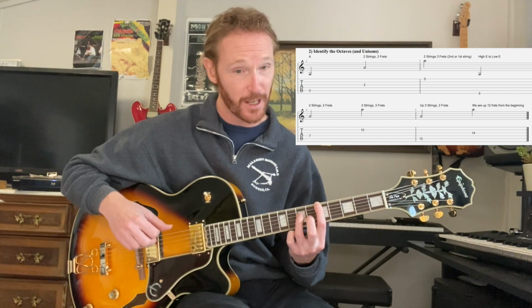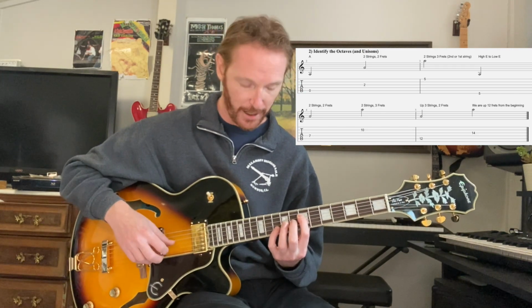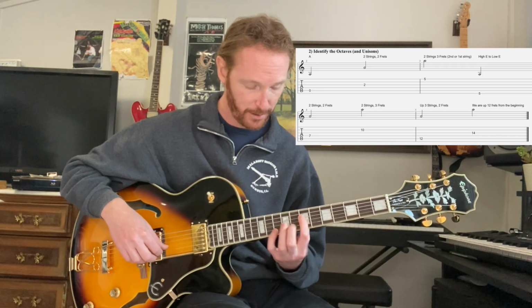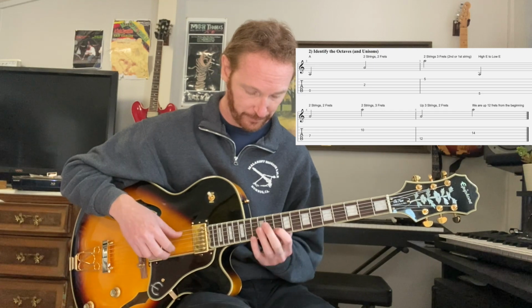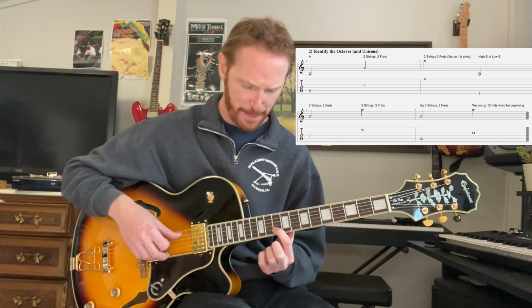Now I go by 2 strings, 2 frets rule here. 5th fret, 6th string, to 7th fret, 4th string. There's an A. I'm crossing over to the 2nd string, so I need to go 3 frets. 7th fret, 4th string, 10th fret, 2nd string.